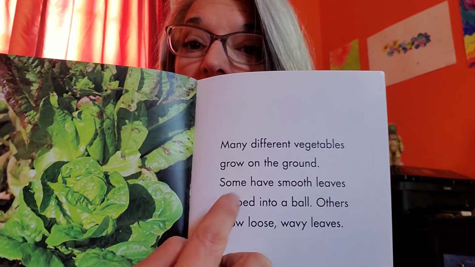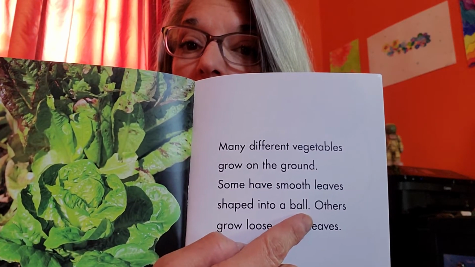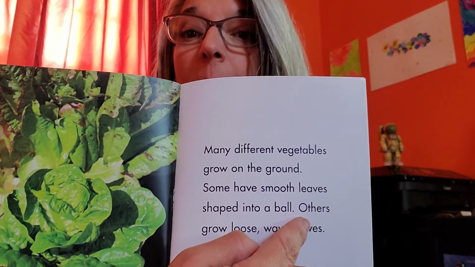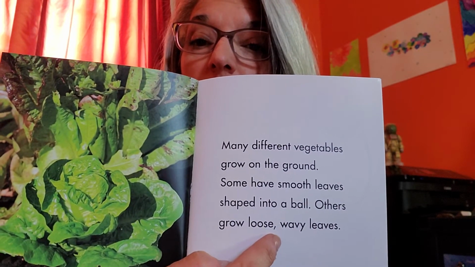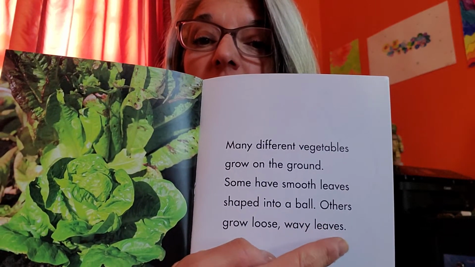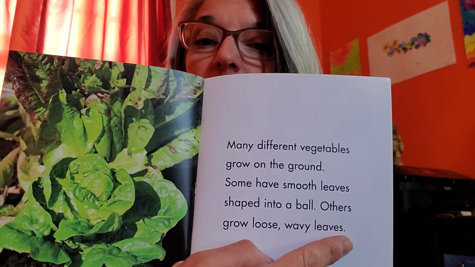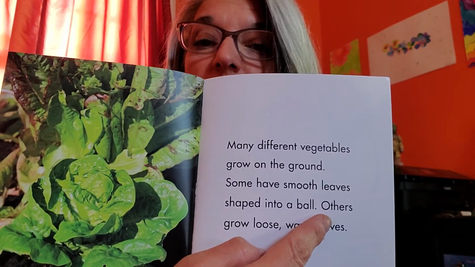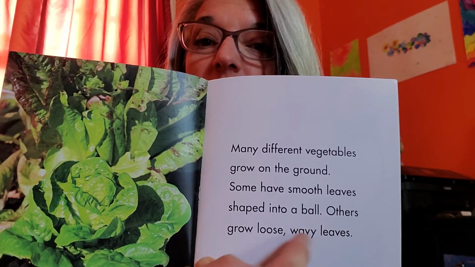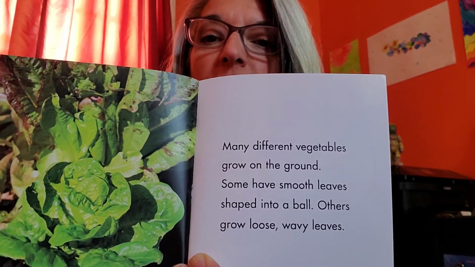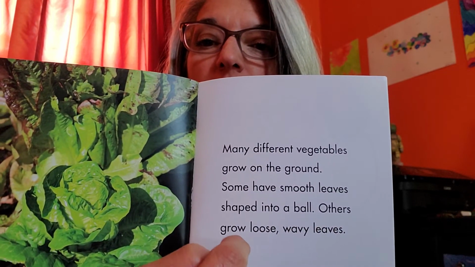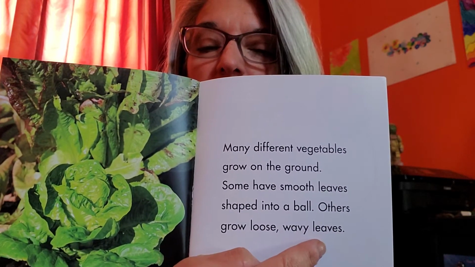Some have smooth leaves shaped into a ball. And then the next sentence begins with the capital. Others grow loose, comma, wavy leaves, period. So Others starts the sentence and then the period ends it. This comma is one we don't really cover in kindergarten, but what that means is you're just going to take a little breath there. So it goes like this. Others grow loose, wavy leaves. So that's how you will see it in a book. When we write, we do it that way too.